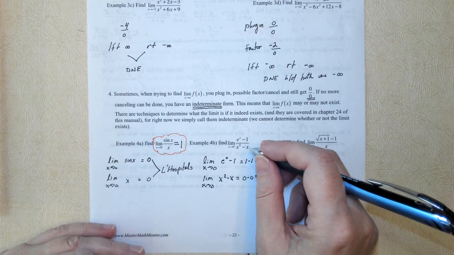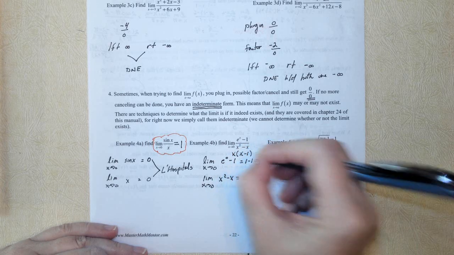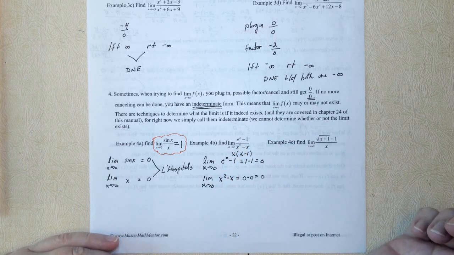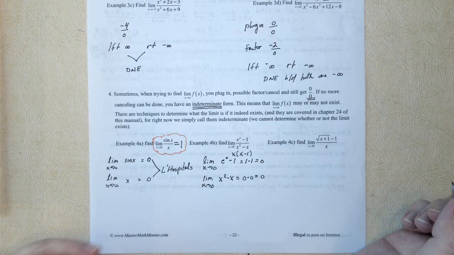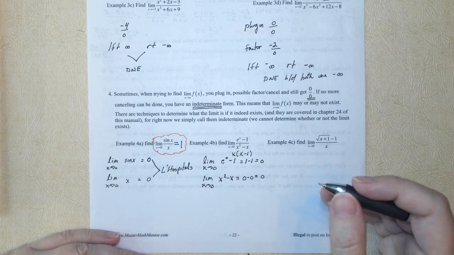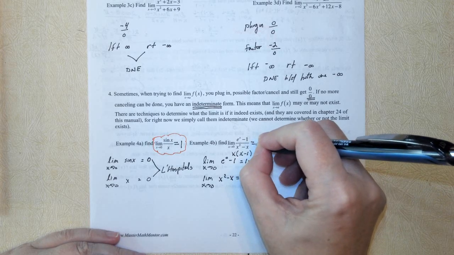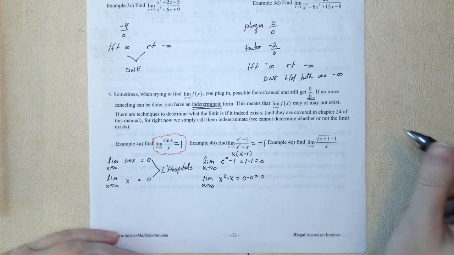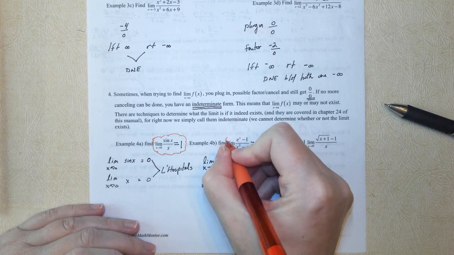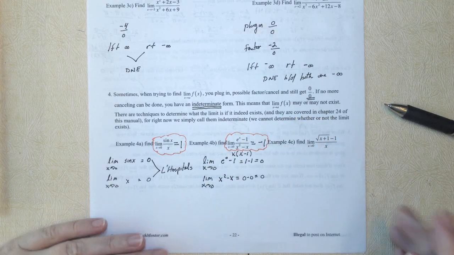No factoring can be done. I mean, sure, I could take out x, but that doesn't get me anywhere. Later on, you're going to be working off to get L'Hopital's theorem. But for now, you just need to memorize that that value is negative 1. And that's all I want you to take away from that.